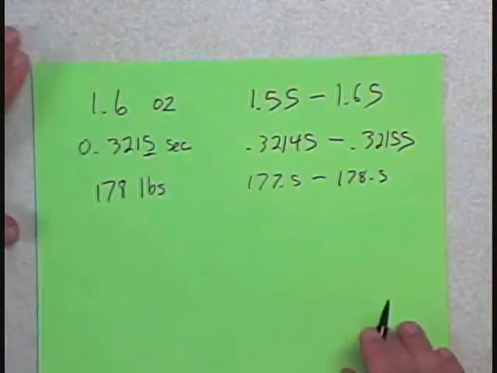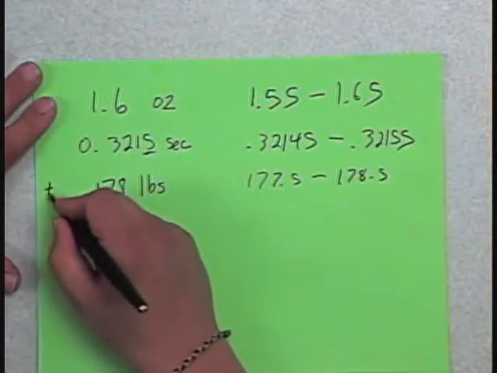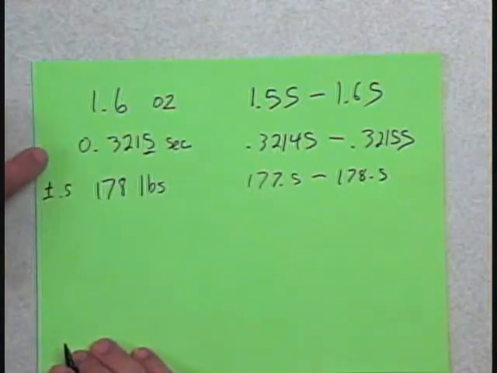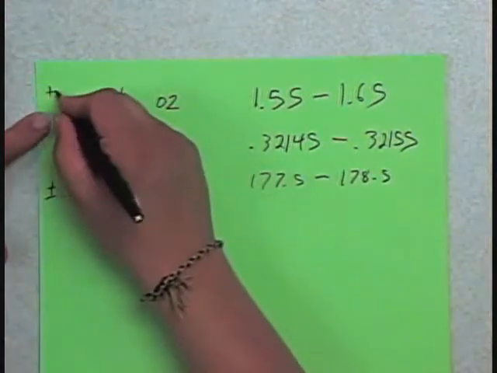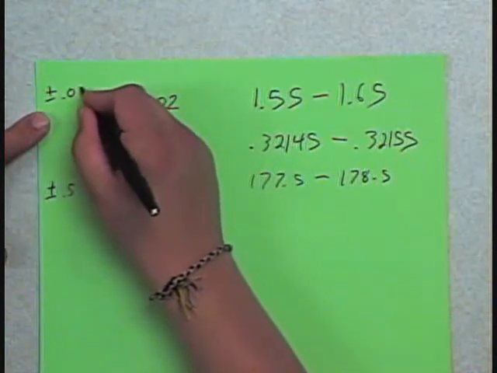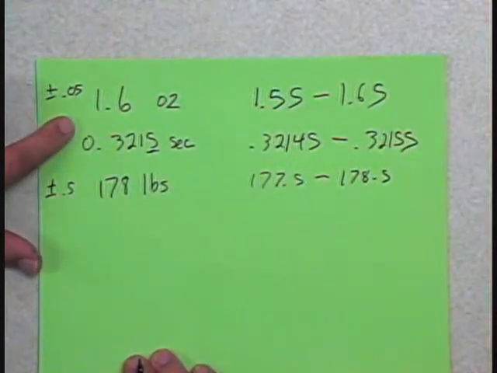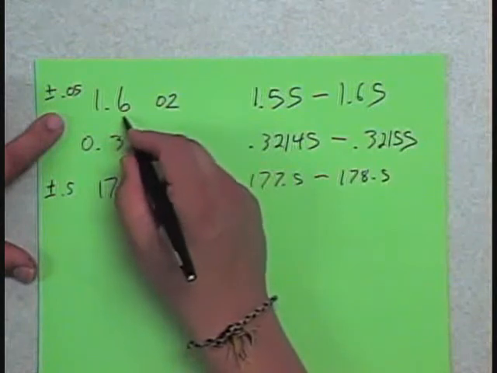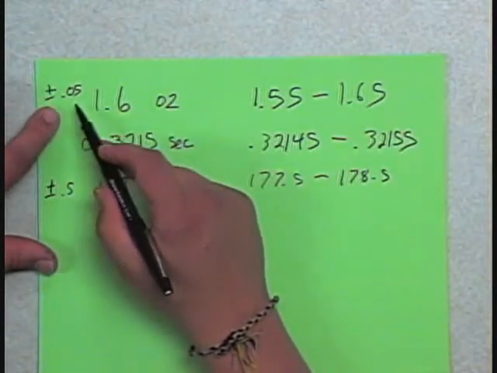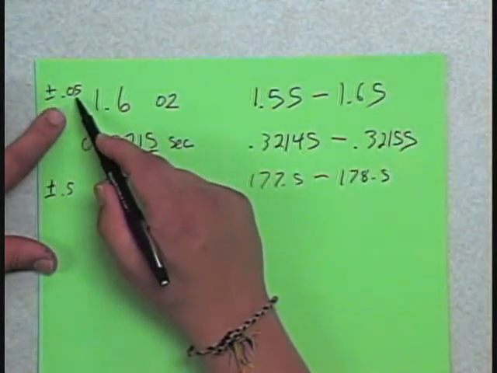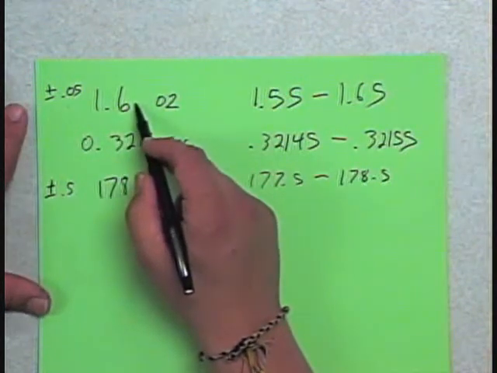Okay, and really the rule here is I added, subtracted 0.5. Well, what I did for the earlier one is I added or subtracted 0.05, because it has 1 decimal place. So you're always going to add and subtract a 0.0, however many zeros, and then a 5.